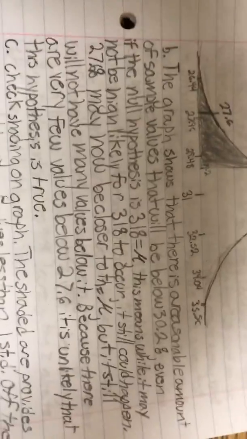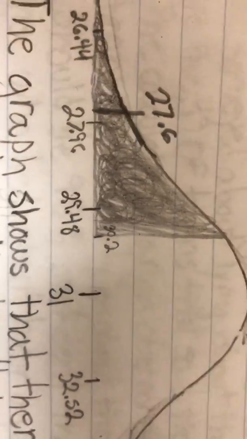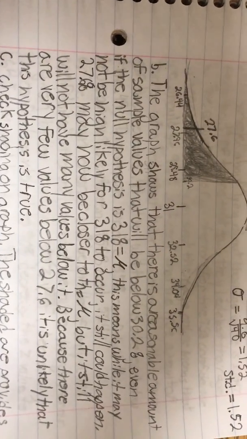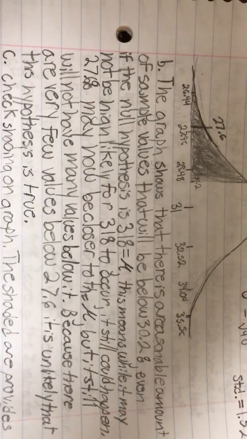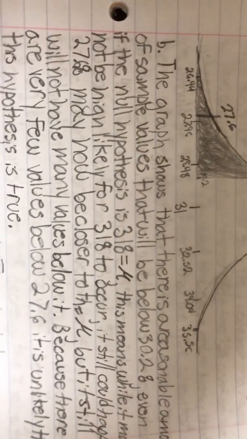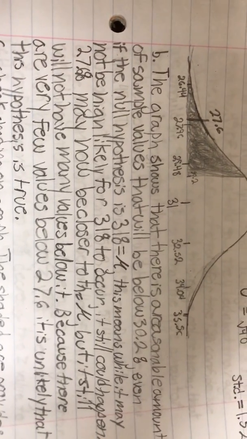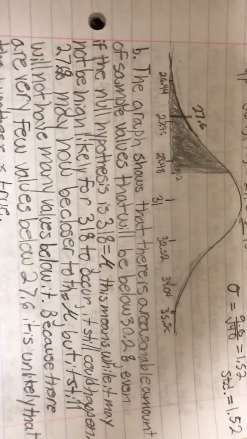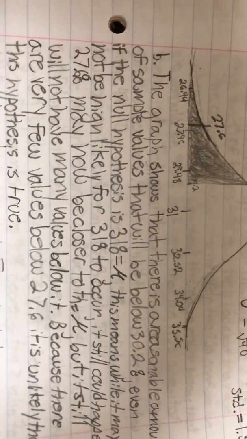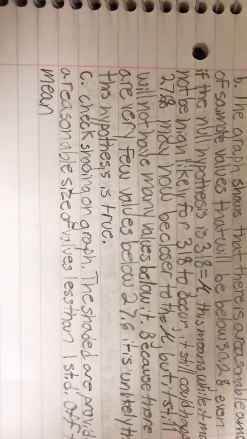So there's still a good amount of values below 30.2 on the graph, as you can see. It's less than one standard deviation below the mean, so there will most likely be a ton of values below it. But because 27.6 is more than 2 standard deviations below the mean, it is unlikely that there are a good amount of values below it. So the null hypothesis is likely untrue, meaning it's highly unlikely that it is true.